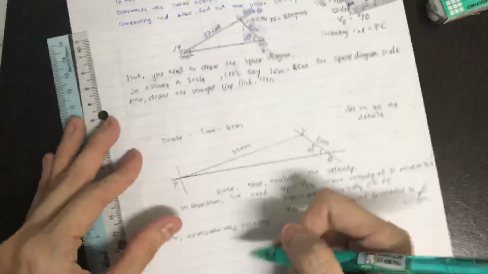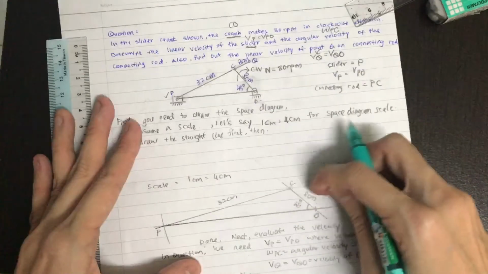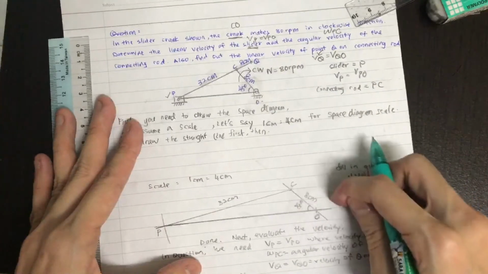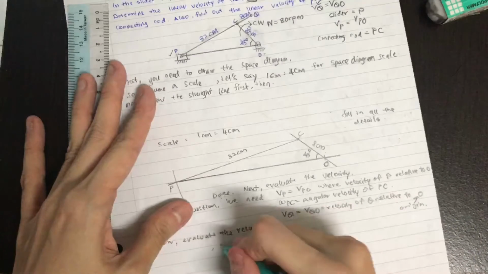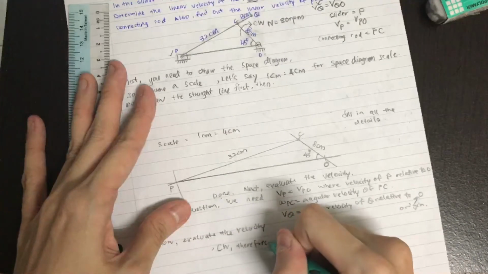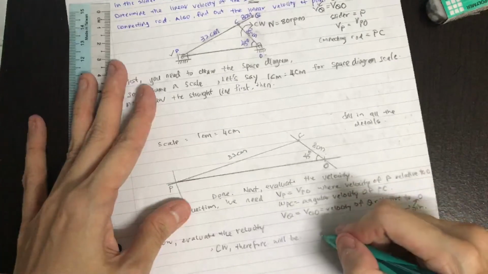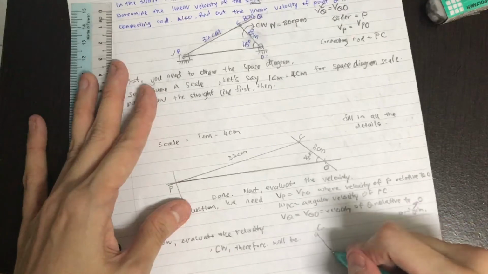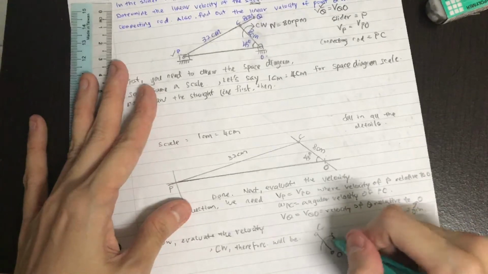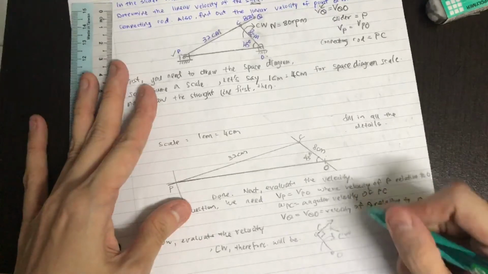Let's evaluate the tangential velocity, clockwise therefore. Link CO is rotating about the point O in a clockwise direction, so that's why the tangential velocity will be pointing upwards like this, always perpendicular to CO as well.